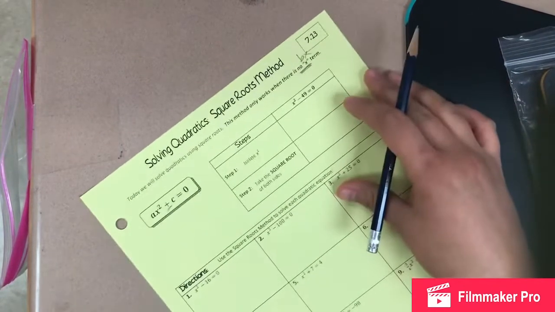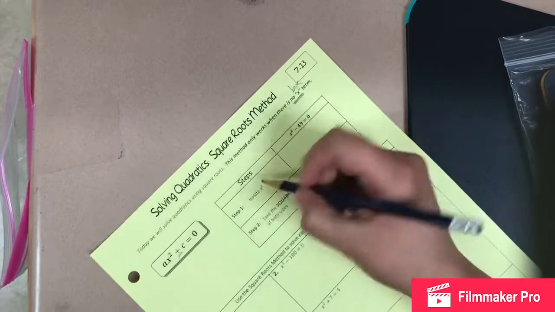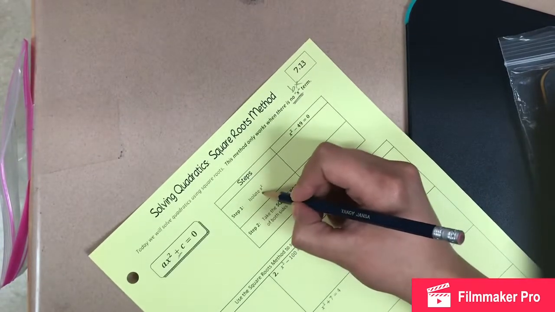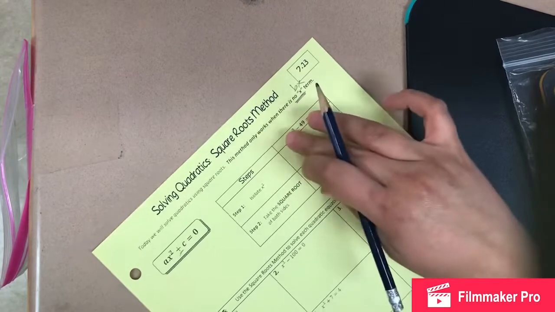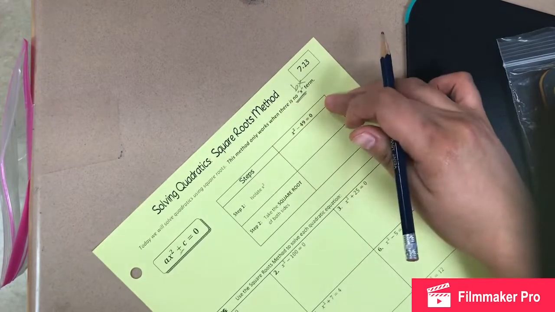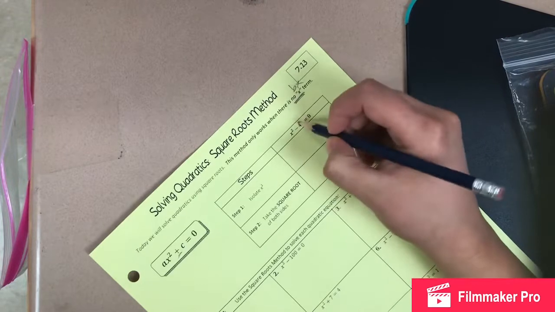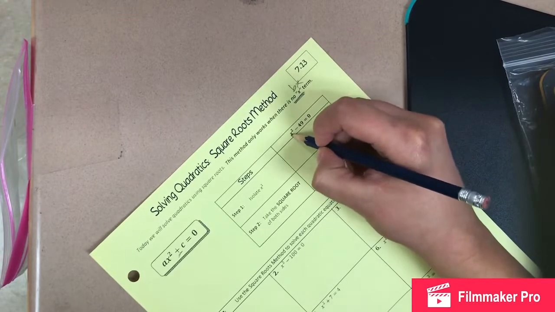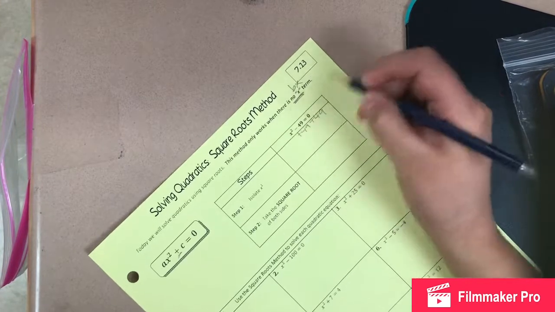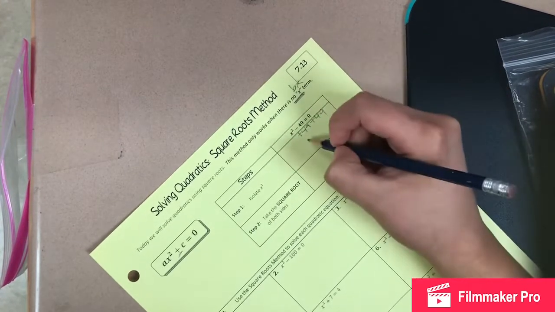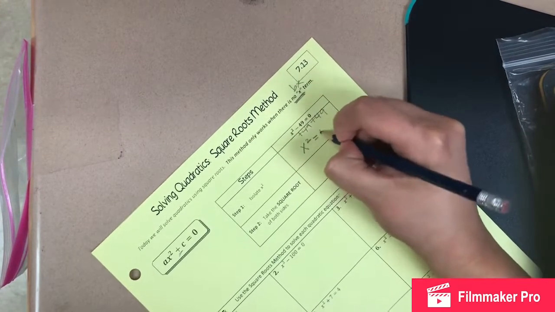So what we're going to try and do is isolate x squared. That means get x squared by itself and then move the constant over to the other side. For instance, on this one, we want to get x squared by itself, we're going to add 49, which ultimately we're still solving for x. It's just a different method. So we have x squared equals 49.